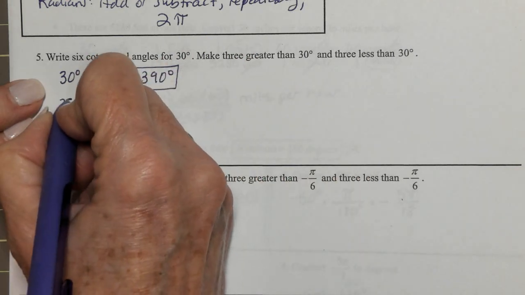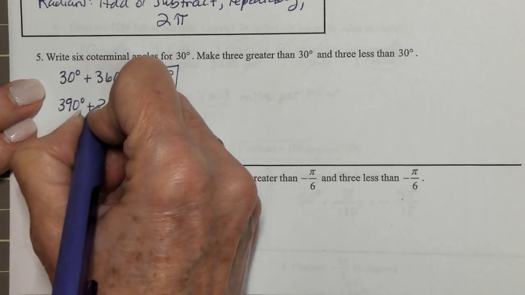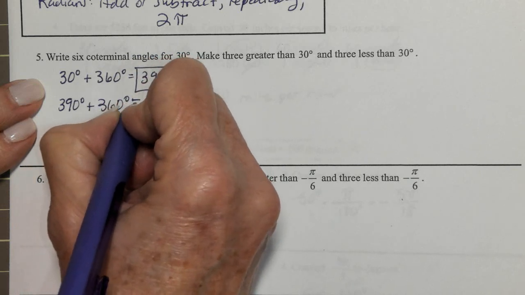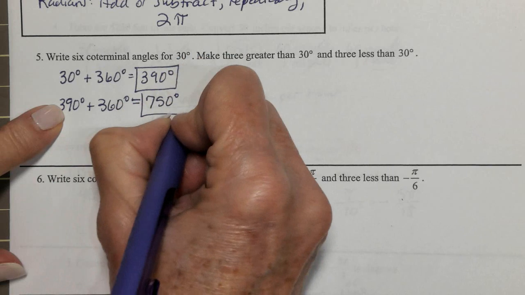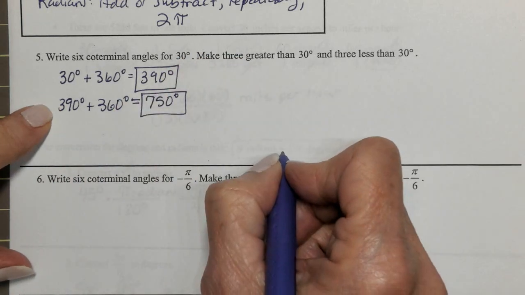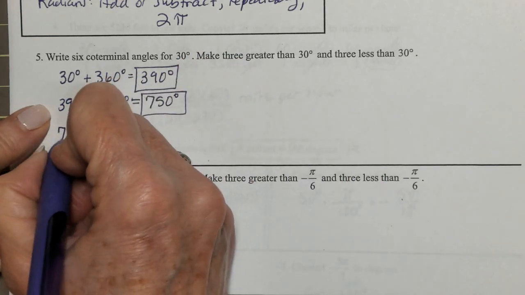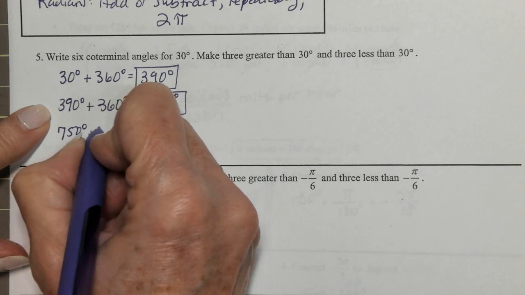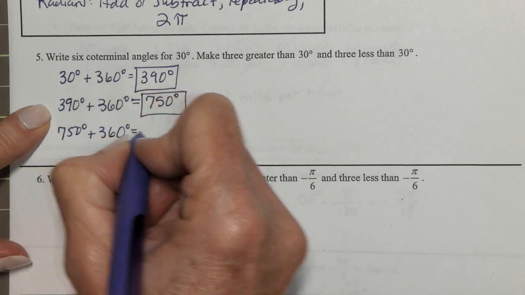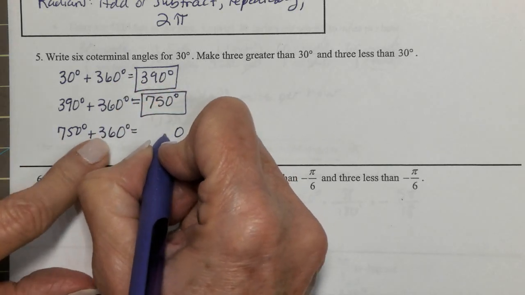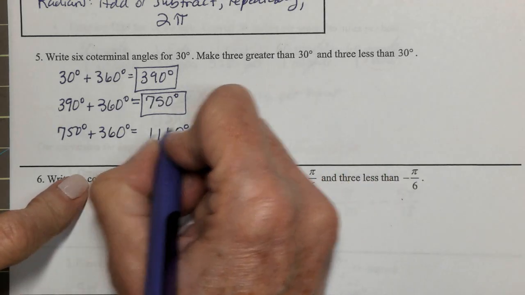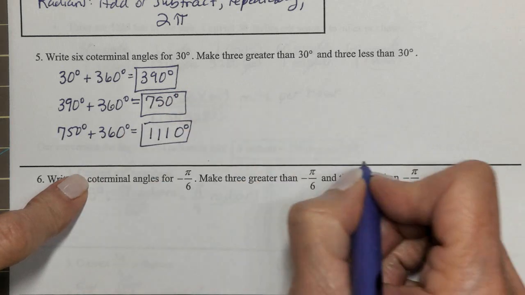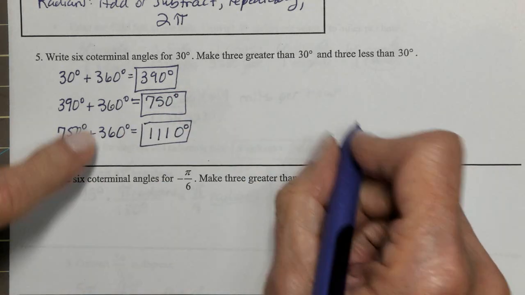If I take that 390 degrees and add 360, I will have 750 degrees, my next coterminal angle. If I take 750 degrees and add another 360 degrees, I will have 1,110 degrees. All of those are coterminal to 30 degrees.